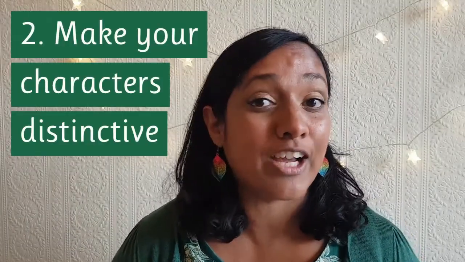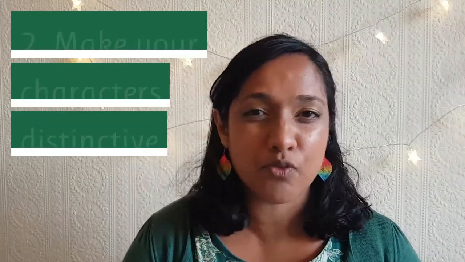That moves on nicely to my tip number 2, which is to make your characters distinctive. Now, if you've got a story or novel where there's a lot of characters, it can be really easy to get confused between different characters. So there's really simple techniques you can use to make each character distinctive. What I do is to make sure all my characters have names that don't start with the same letter.